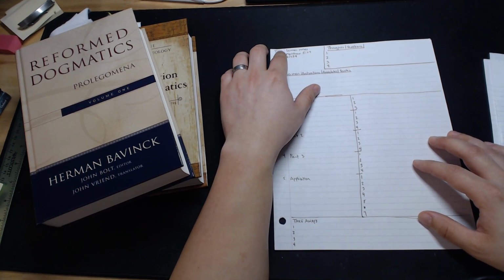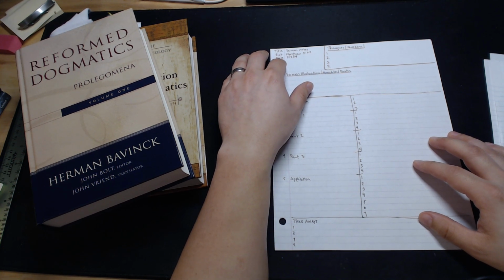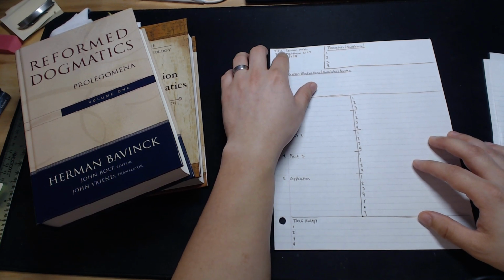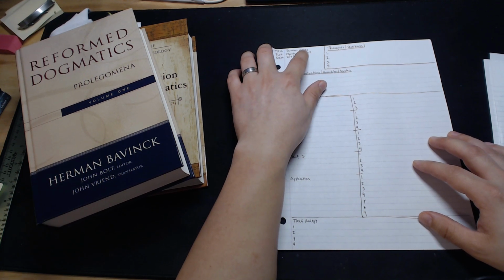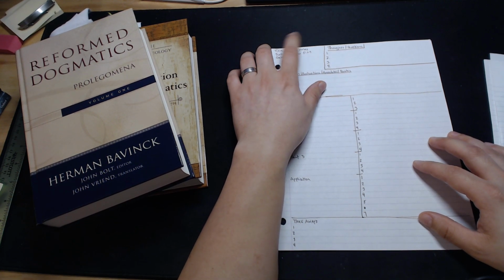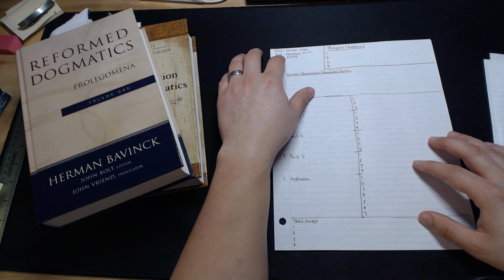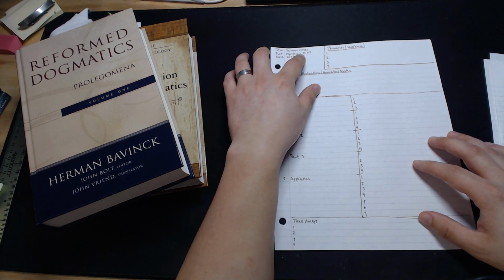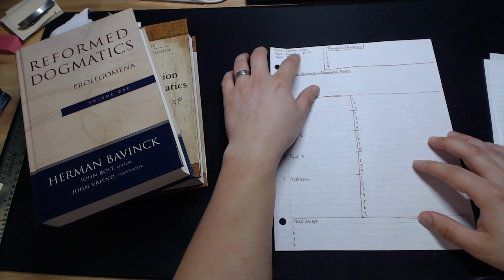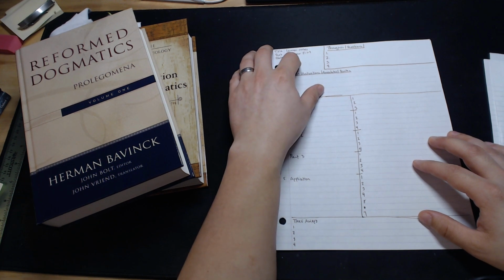I have three rows here. You have title, the text, and the date. So the title would be the sermon title if your pastor provides that for you, or you can name it yourself. The text is the text of scripture that was the primary text for the sermon, and the date is the day the sermon was delivered.